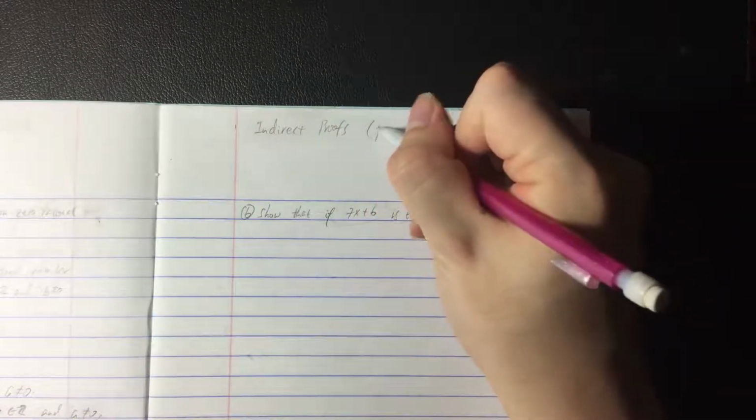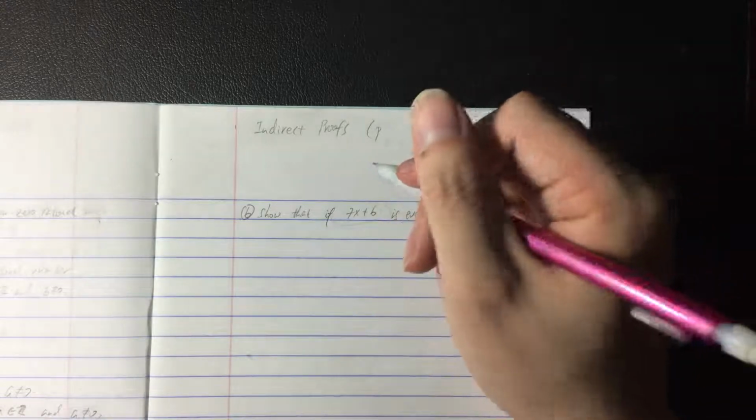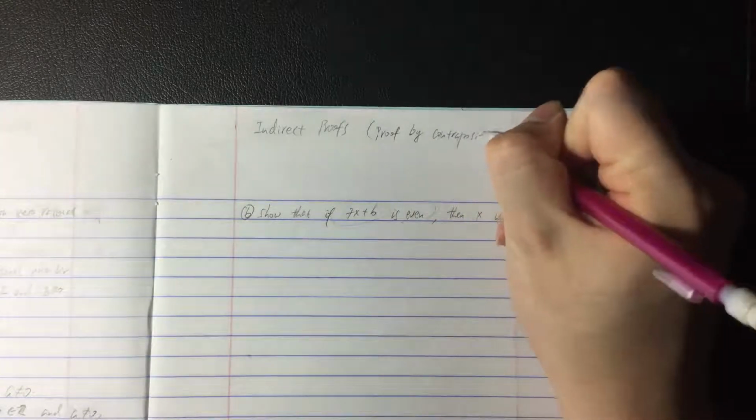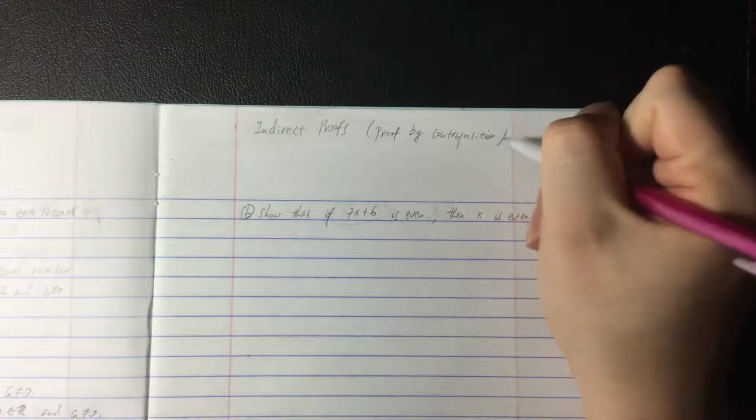One of the indirect proofs is called proof by contraposition.